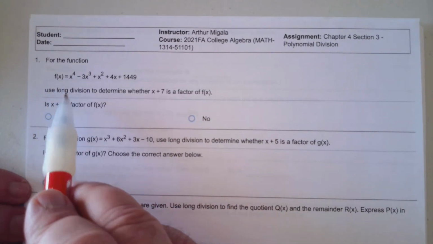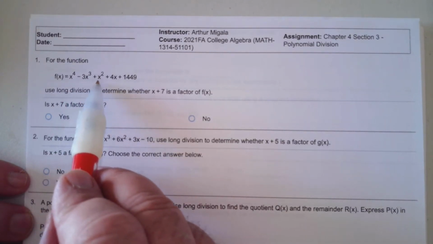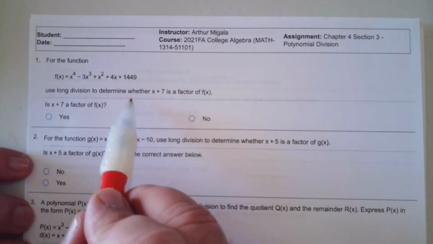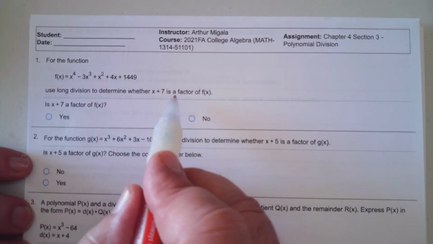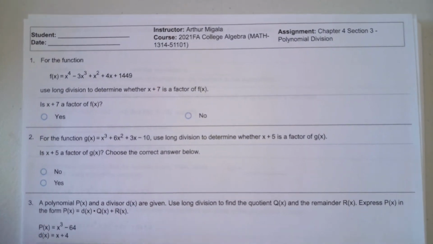For the function f of x equals x to the fourth minus 3x cubed plus x squared plus 4x plus 1449, use long division to determine whether x plus 7 is a factor. Okay, let me get the scratch paper out. This is x to the fourth, so it's a lot of steps.